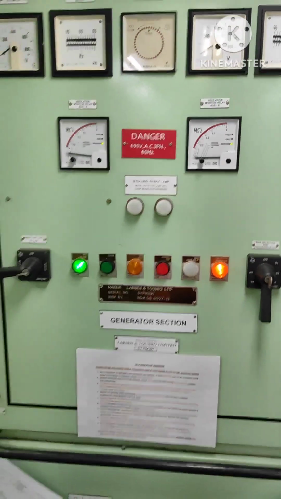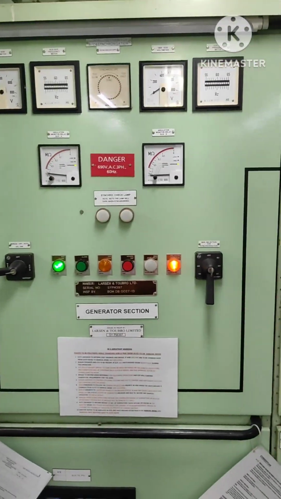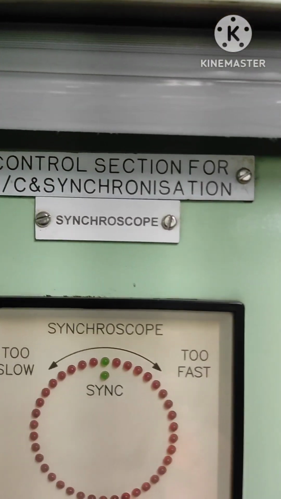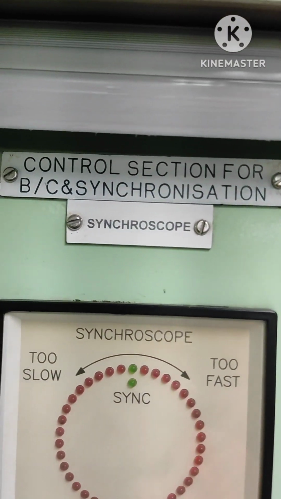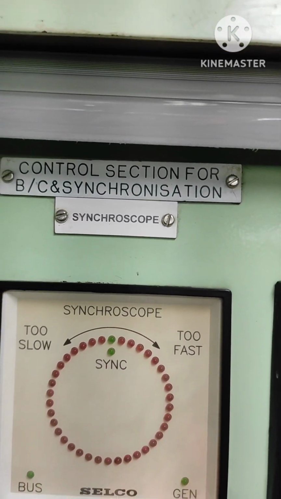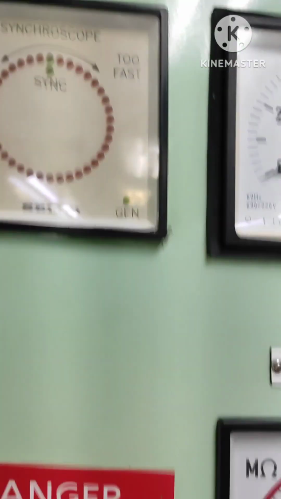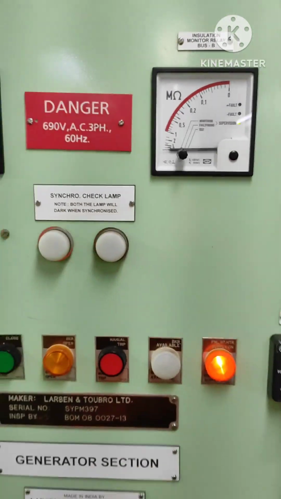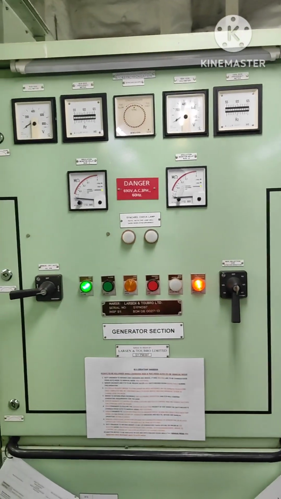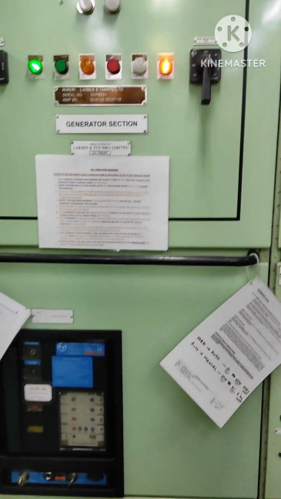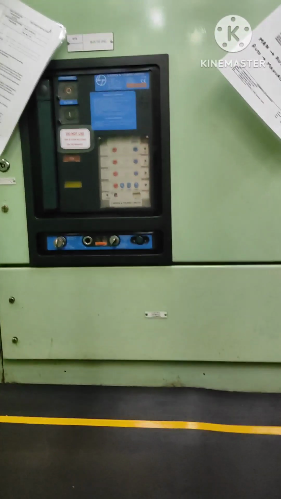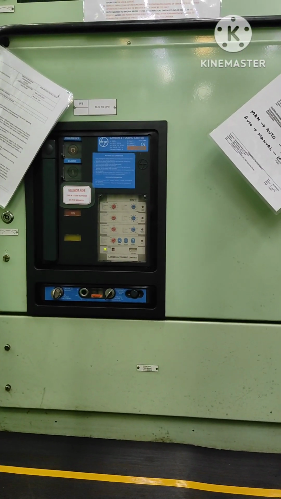Now we'll come to this section of the main switchboard. In this section, this is the control section for bus tie and synchronization, bus coupler and synchronization. So this top part is for synchronization and the lower part is the bus coupler, or also the familiar word for this is bus tie.